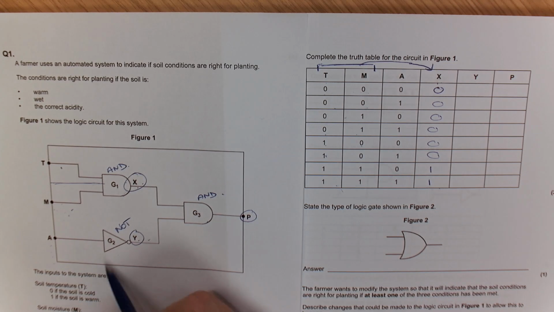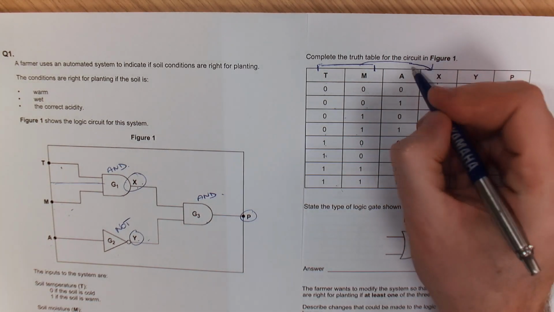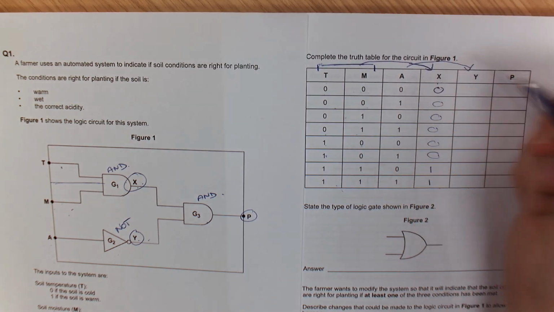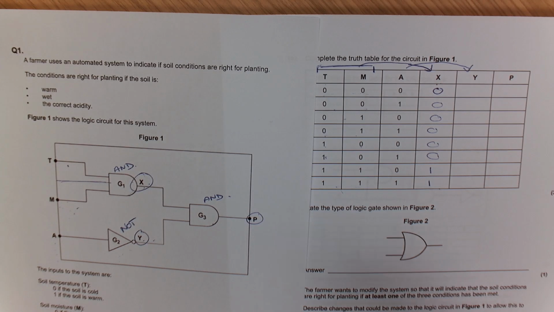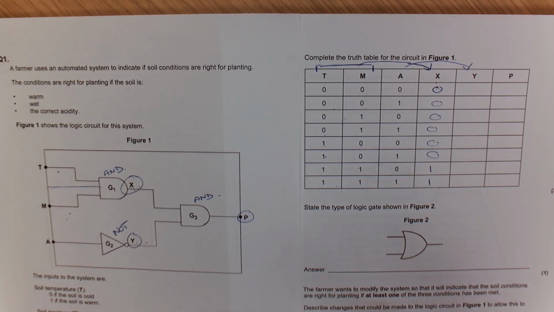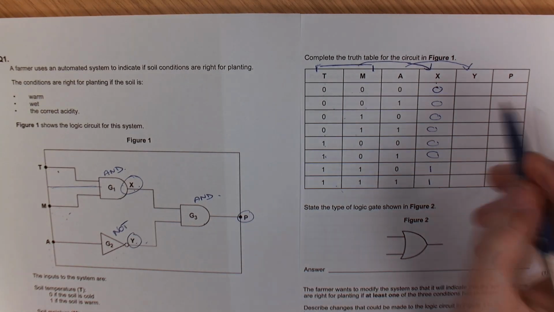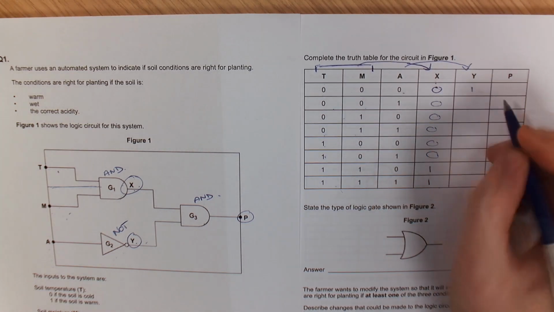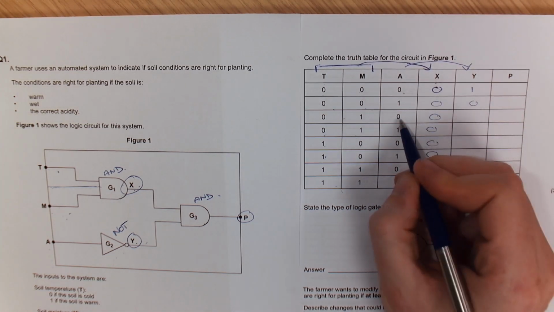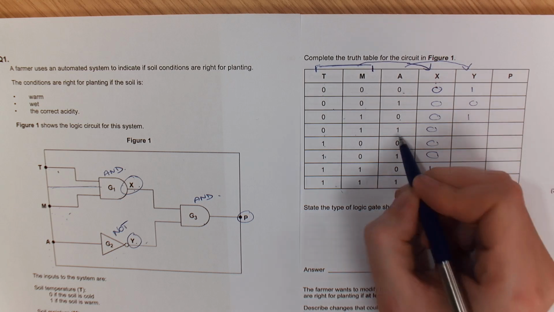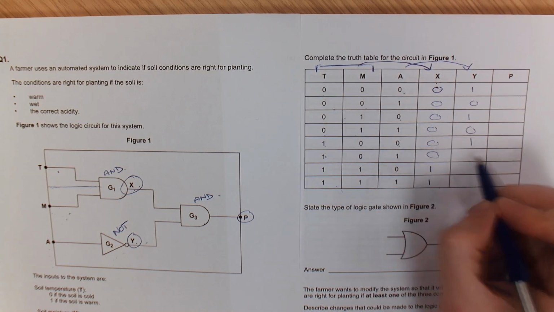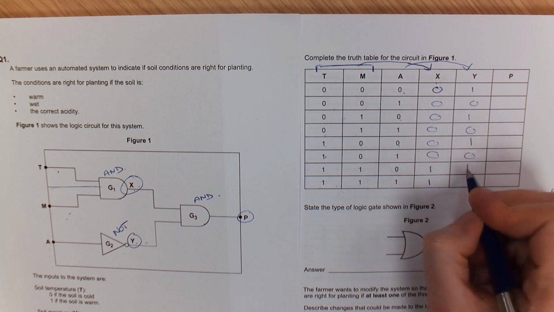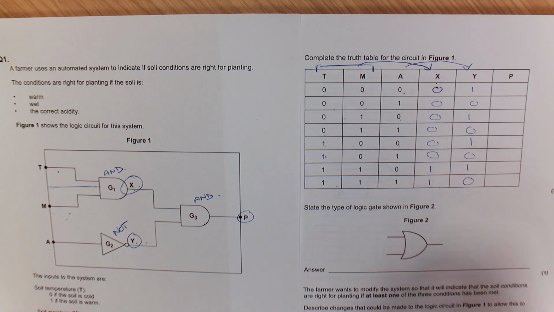Now, A is quite easy. So I'm going to draw an arrow from A to Y to help me out. It's a NOT gate. The general rule for a NOT gate is it's the inverse. So I'm going to say that 0 becomes a 1, that 1 becomes a 0, that 0 becomes a 1, that 1 becomes a 0, that 0 becomes a 1, that 1 becomes a 0, that 0 becomes a 1, that 1 becomes a 0.